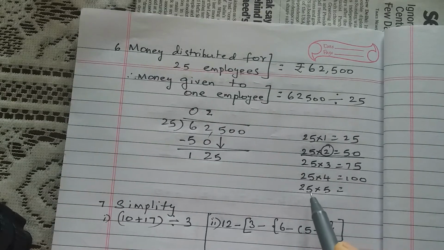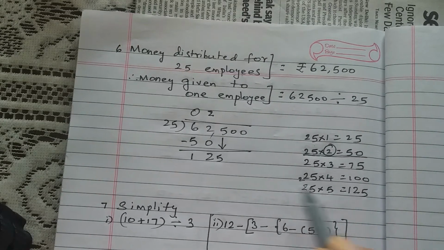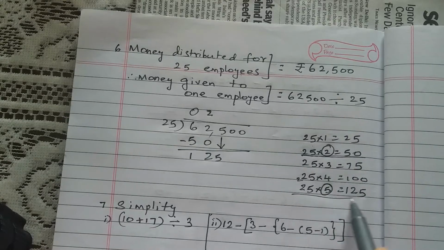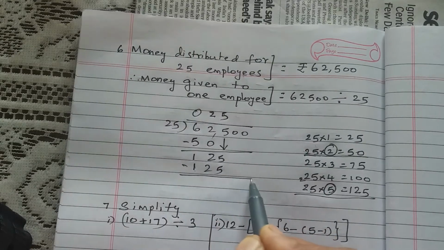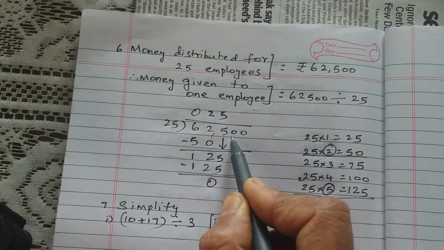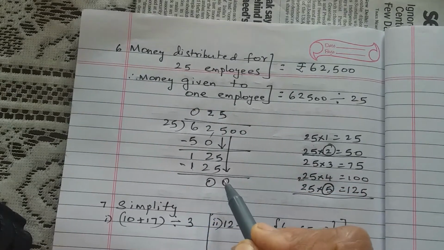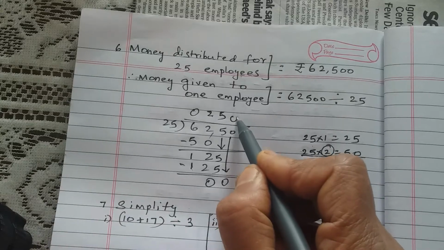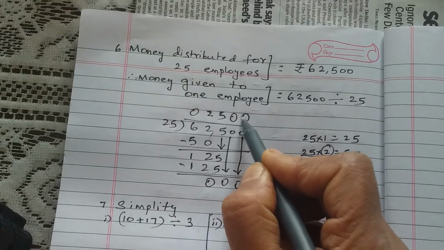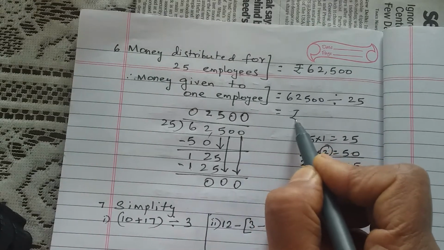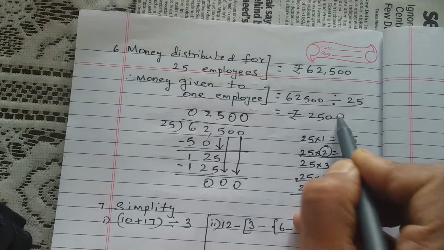How to multiply? 5 5s are 25, write 5, carry 2, 5 2s are 10, 10 plus 2, 12. So we got the same 125 and 5 is the quotient. Write the quotient, it is 125. Now subtract it, 125 minus 125 is 0. Bring down the next number, 0. We cannot divide. So whenever you bring down a number, it has to be divided. If you are not able to divide, 0 in the quotient. Bring down the next number, 0, even now we cannot divide, so 0 in the quotient. So the amount received by each employee is rupees 2,500.